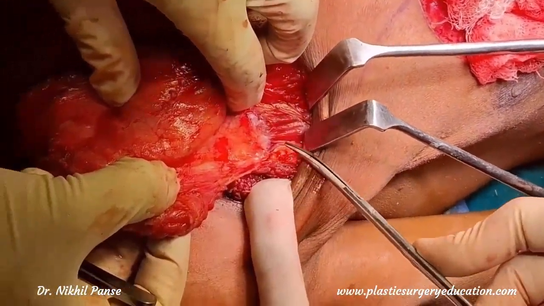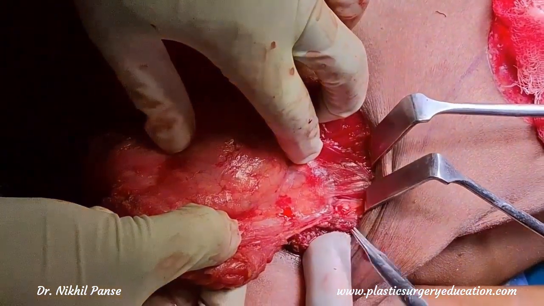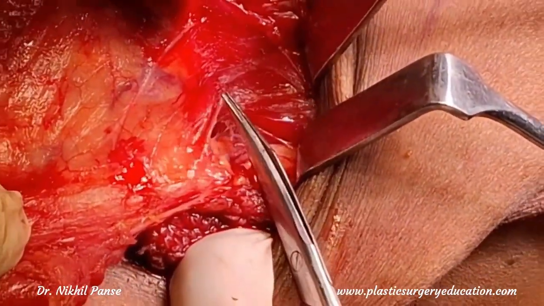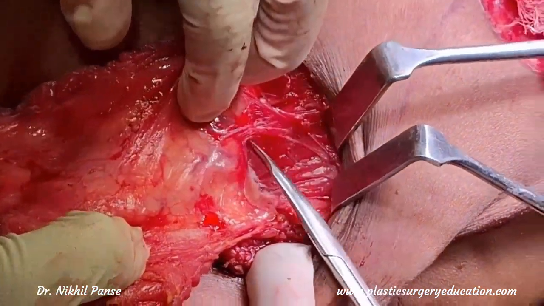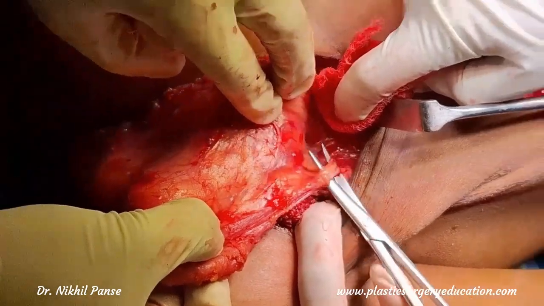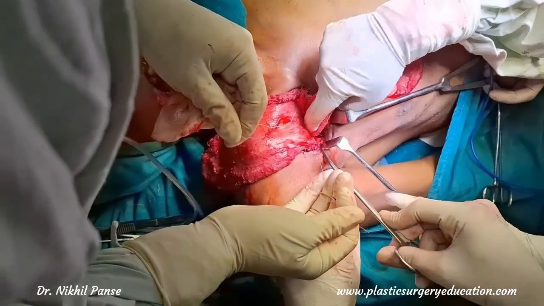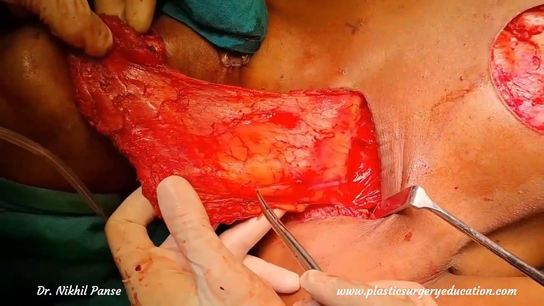Here you can appreciate that this is the lateral thoracic artery. We are going to sacrifice it because it would add to our reach. And in addition, we can also see that the pectoral branch is a dominant branch over here. So we sacrifice the lateral thoracic and we continue the flap harvest till the clavicle.